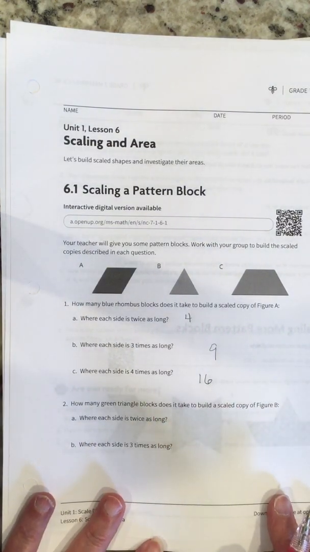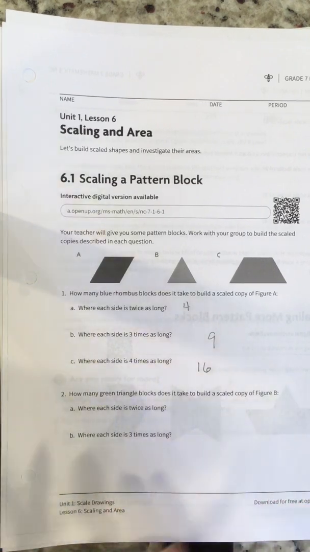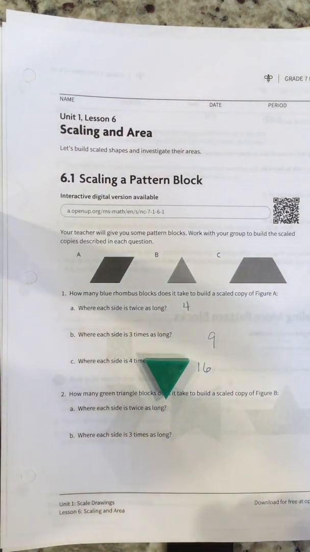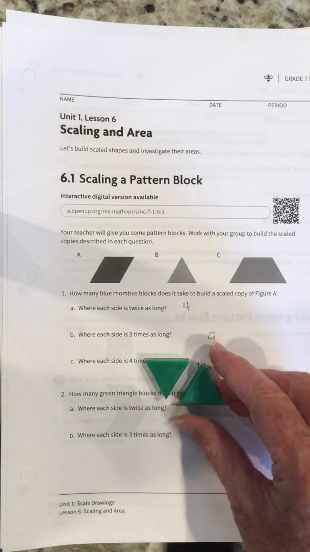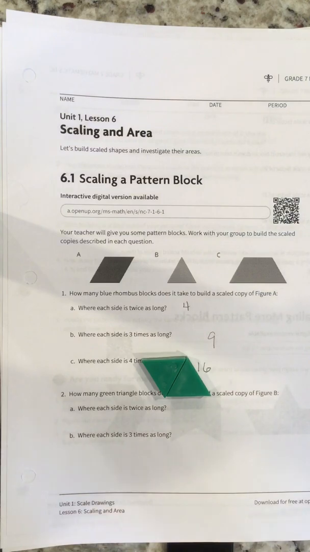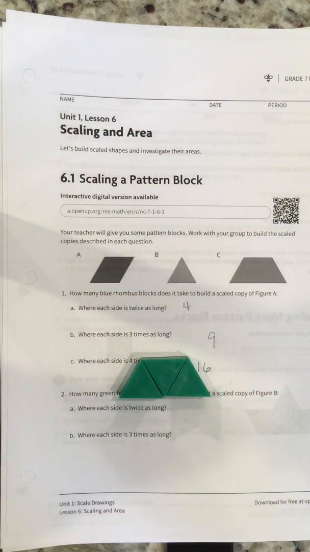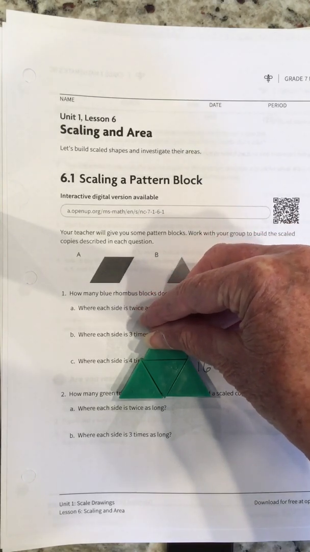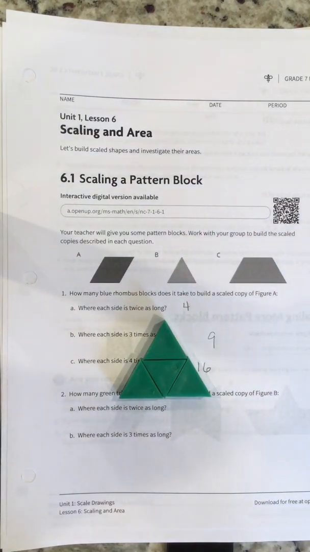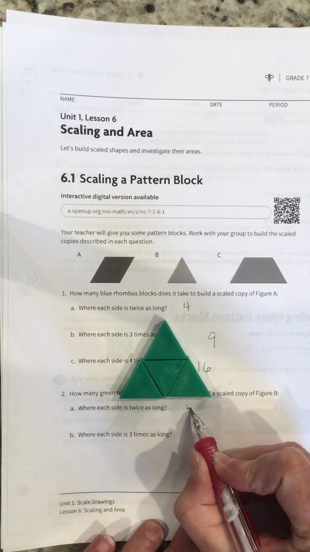Well, let's see if that holds true with the triangles. If I start out with one triangle, and I want to make it twice as long and still be a triangle, how many triangles did I use? Well, I used 4 of them.